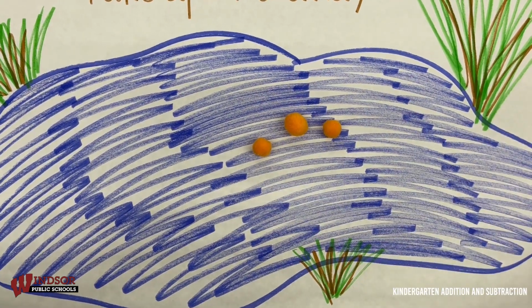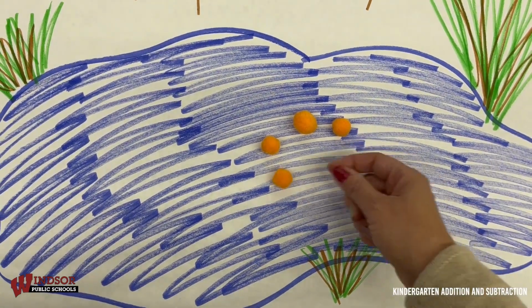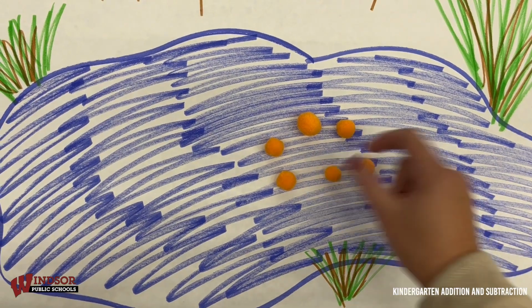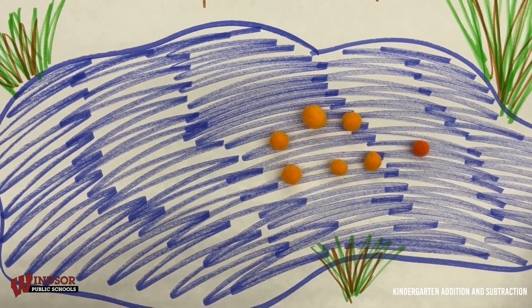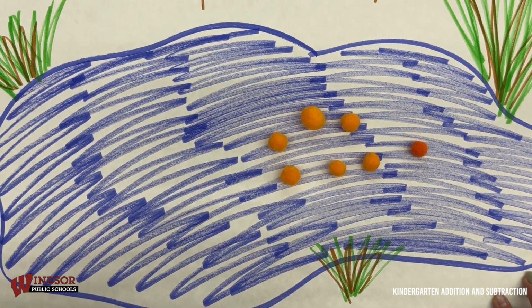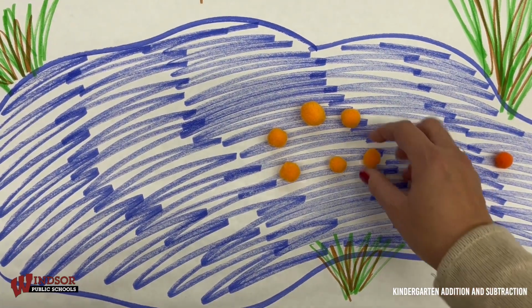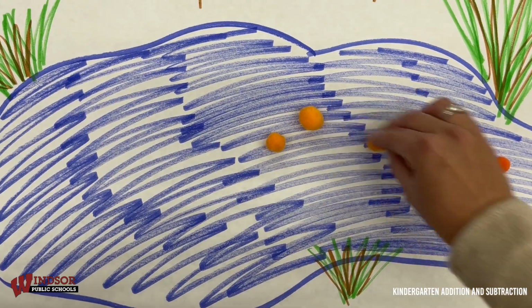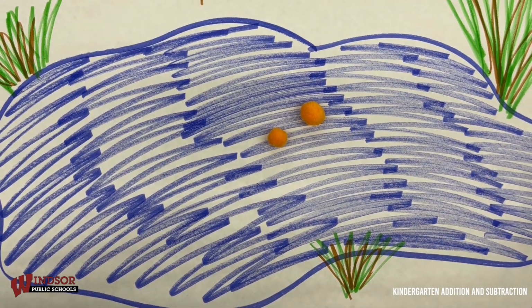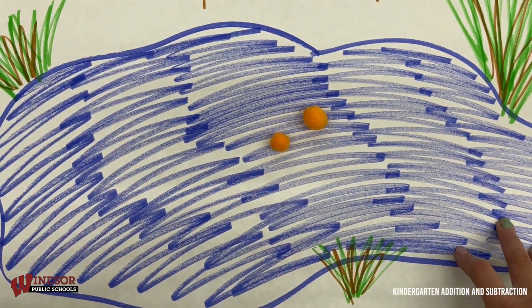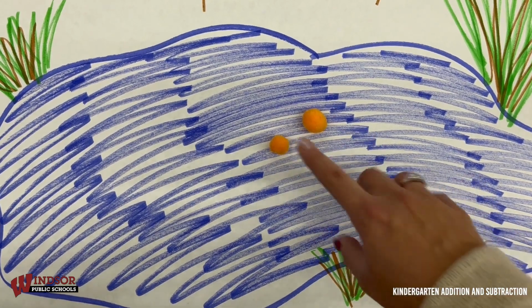I'm going to do another problem and show you how this can move into an equation setting. So here I have 7 ducks that are swimming in the pond. 5 ducks swam away, so I'm going to count 5 away. 1, 2, 3, 4, 5, and move them away. That tells me that I'm subtracting. How many ducks do I have left? I have 2 ducks left.